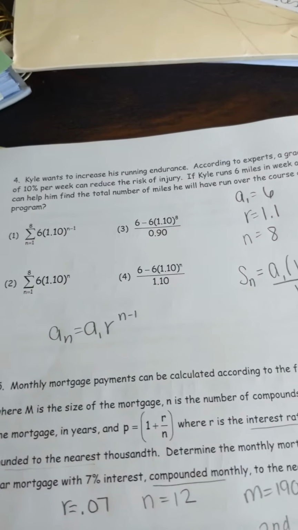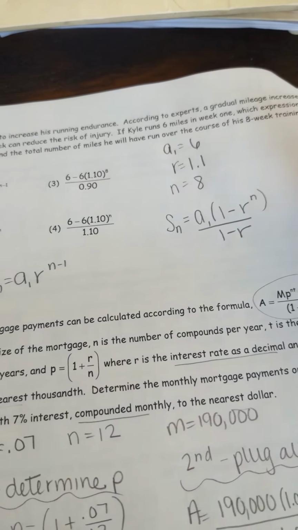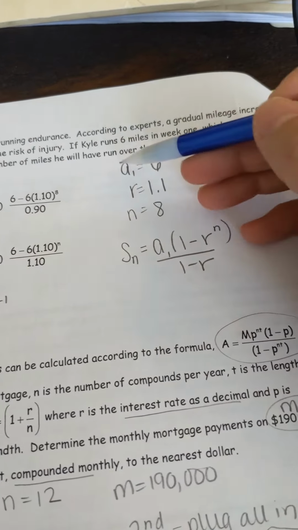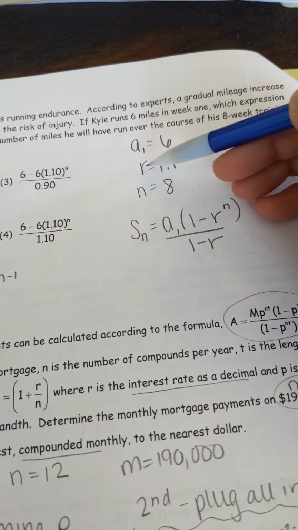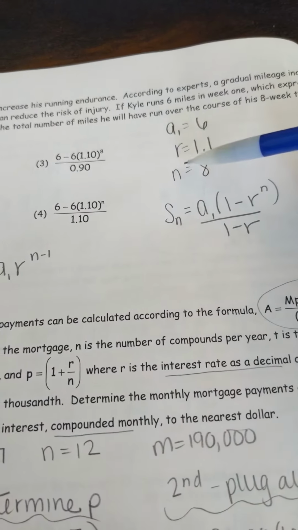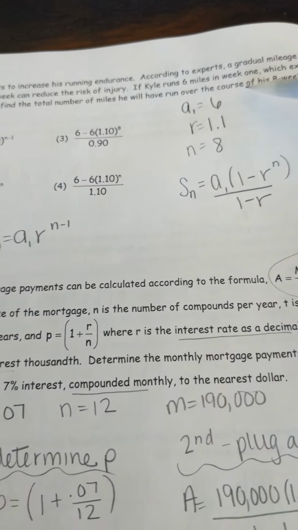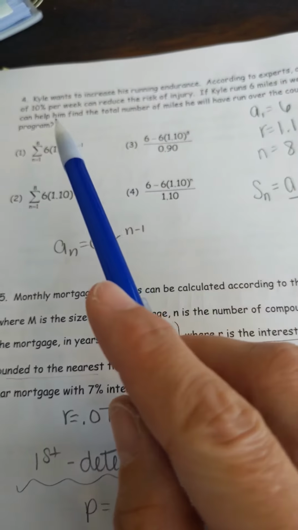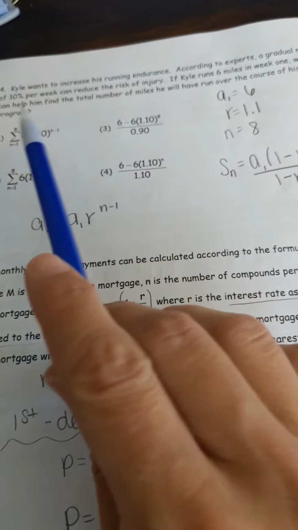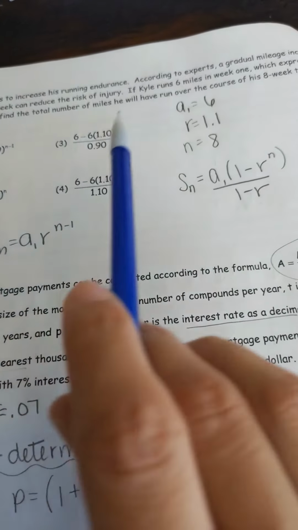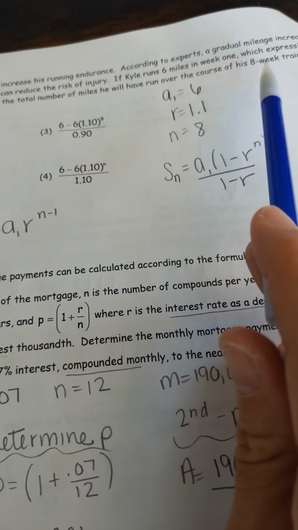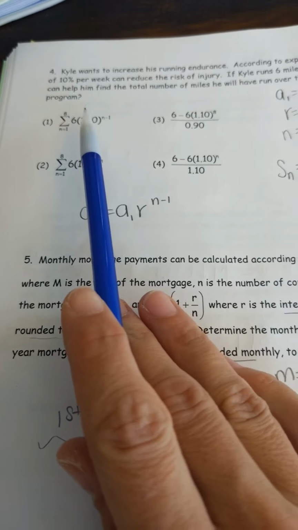For the last two problems, you're just gonna pull out those key ingredients: your first term, your common ratio, and your n, okay? And we're looking for which one would represent the sum of the distance he traveled over the 8-week training period, right?